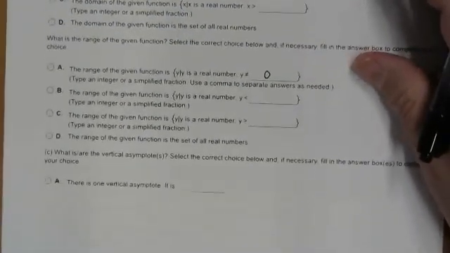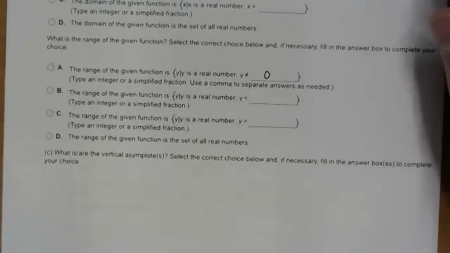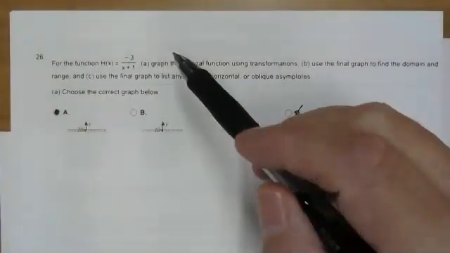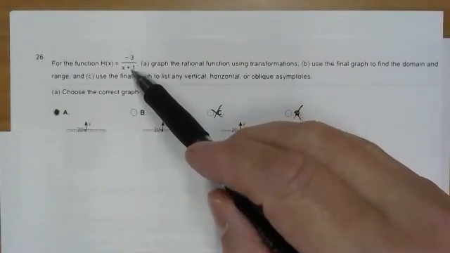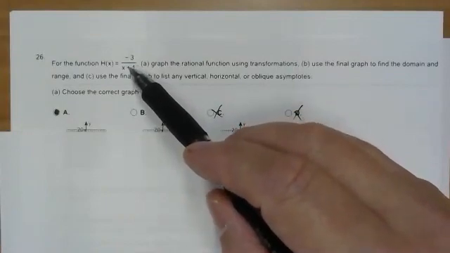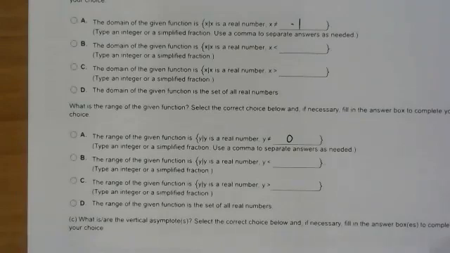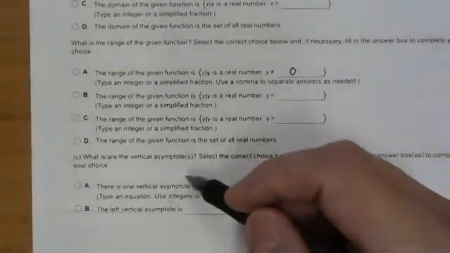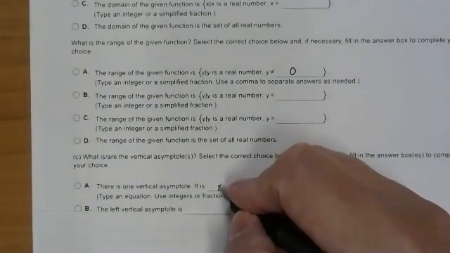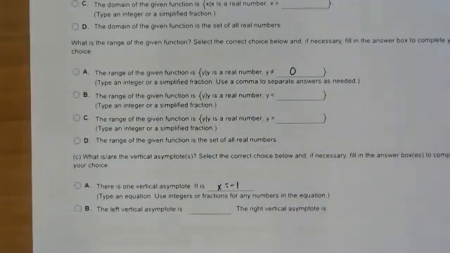Now, vertical asymptotes. Vertical asymptotes, you basically look at the denominator and you say what values of x would cause the denominator to be 0. Well, if x is -1, then the denominator is 0. So that's going to be your vertical asymptote. So let's see the answer. There's one vertical asymptote, and it is x equals -1.